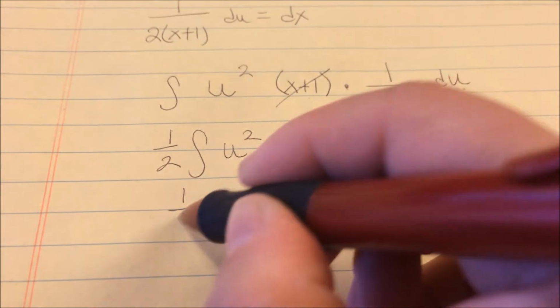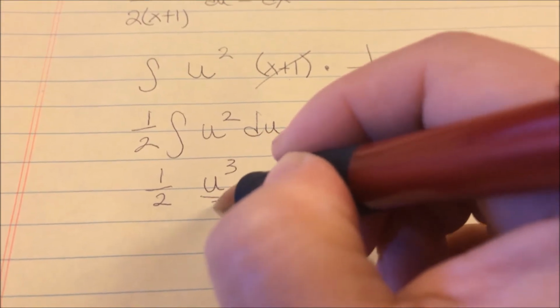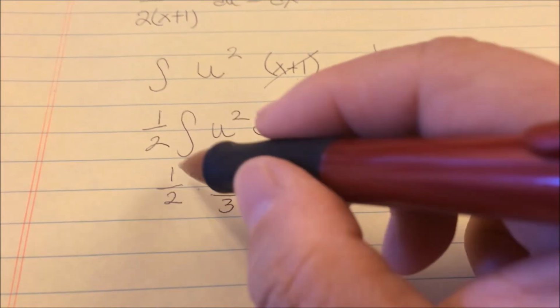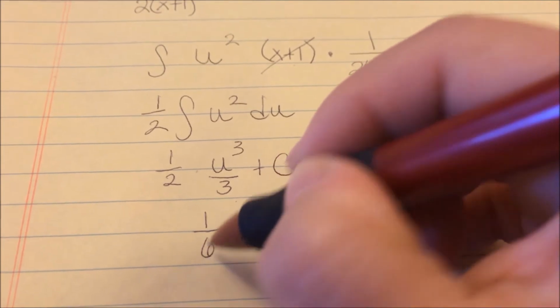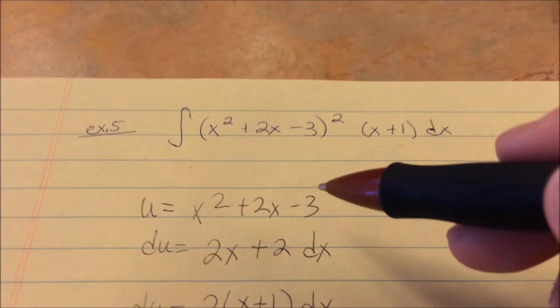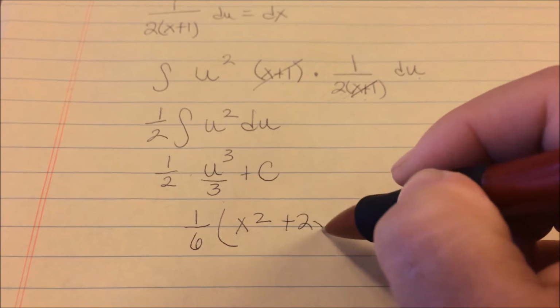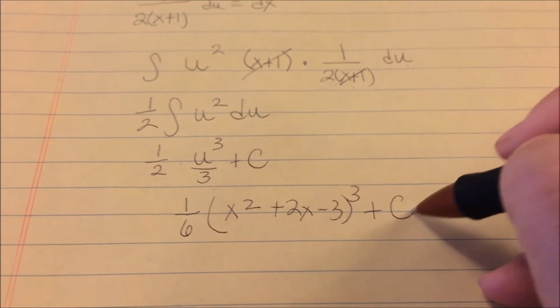So then this is going to be half u to the third power over 3, and then plus c. And so this is a multiplication right there, so 1/2 times 1/3 is 1/6. So that's 6, and then we substitute the u back in. So again, the u is all of this right here, so we're substituting all of that in there. So 1/6 times x squared plus 2x minus 3 to the third power, and then plus c right there.